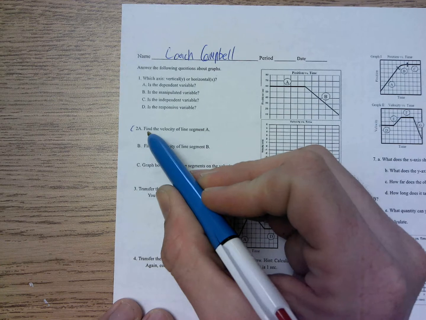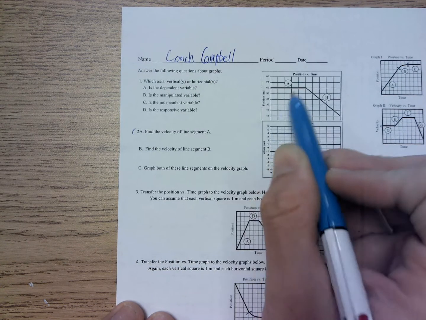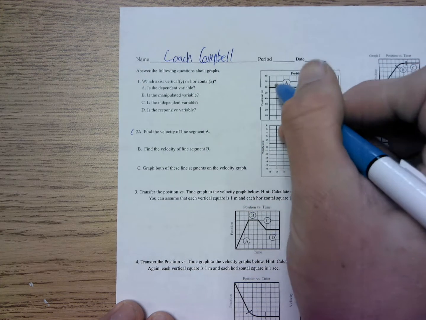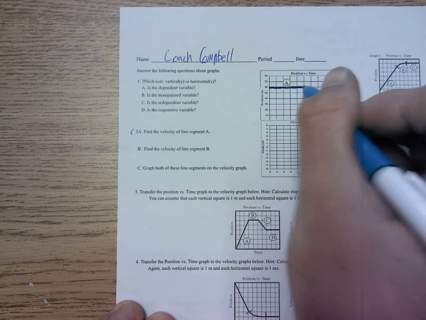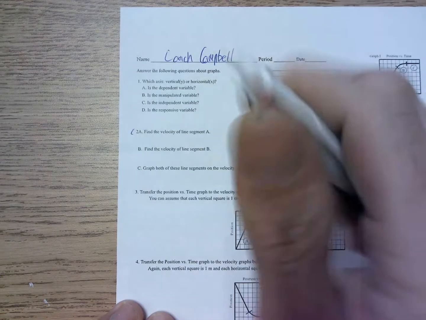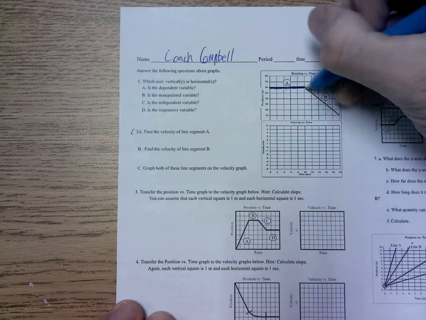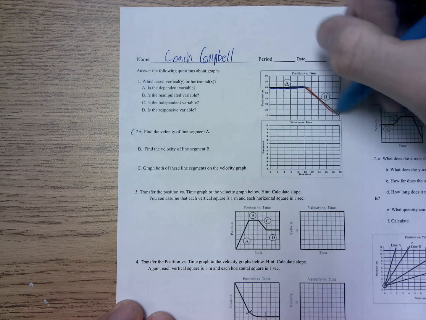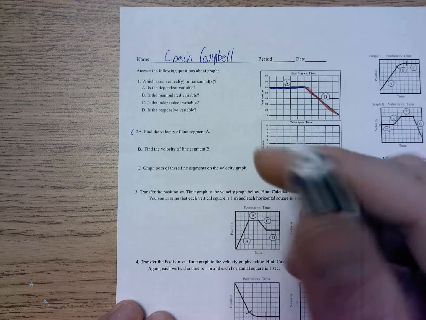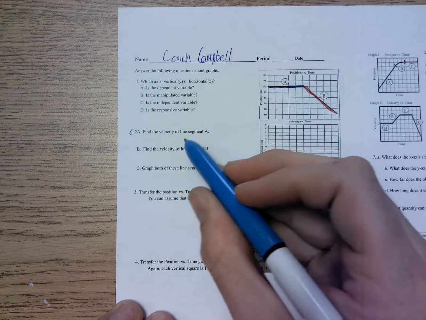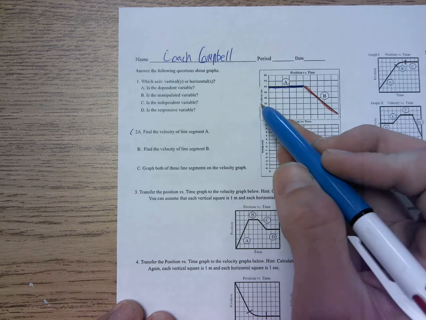So it says find the velocity of the line segment A. And here we've got our line segment A. I'm going to color that in as blue. And then we've got line segment B, which I'm going to color in as red. So first, we're finding the velocity of line segment A on a position versus time graph.